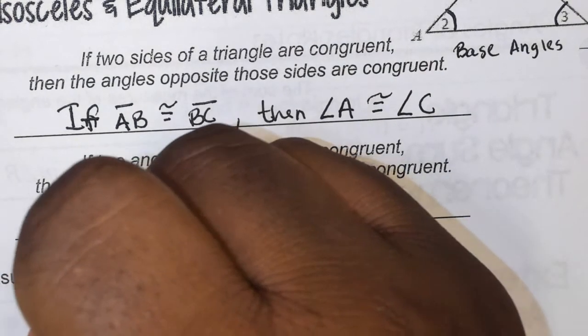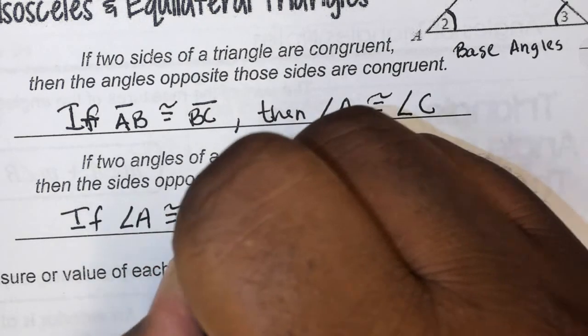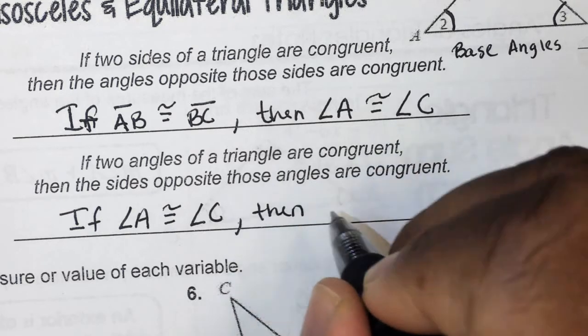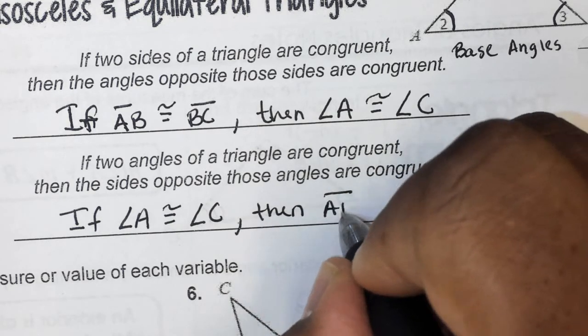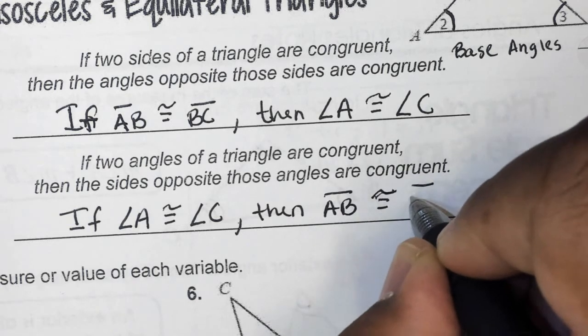So this statement is going to be if angle A is congruent to angle C, then segment AB will be congruent to segment BC.